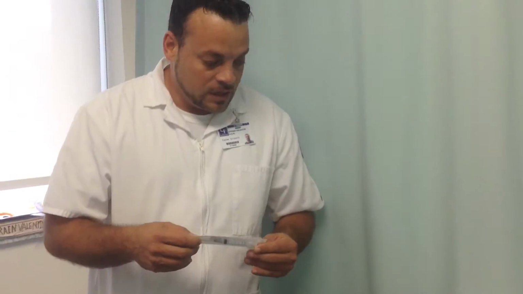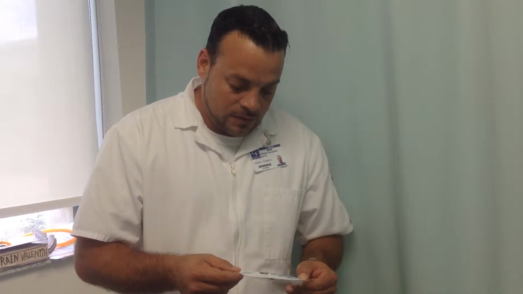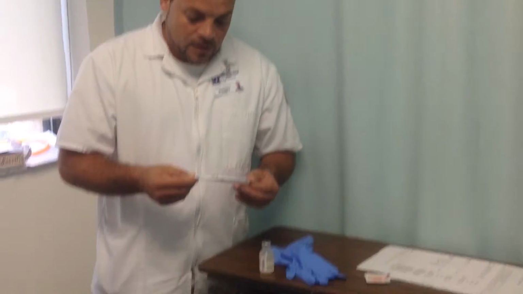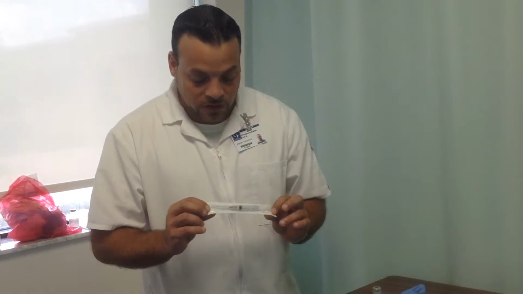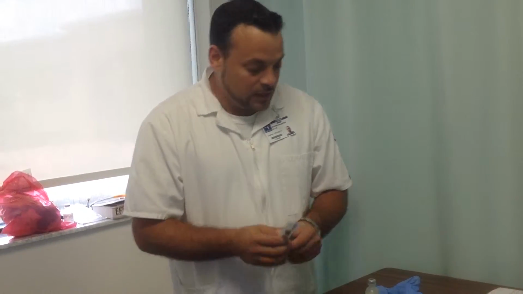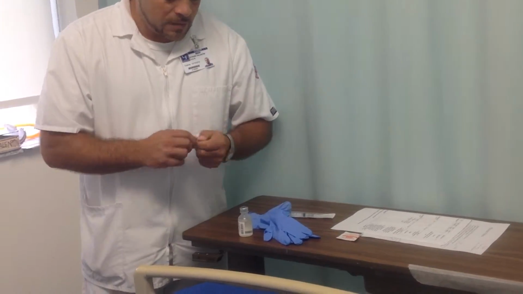We're going to need a needle in the range of 20 to 25 gauge and 1.5 inches long. And I have a 22 gauge here, which is 1.5 inches long, and I can get the proper amount that I need.